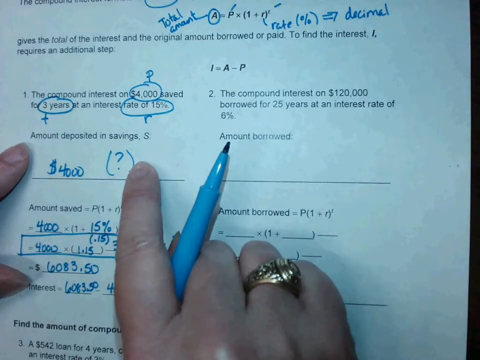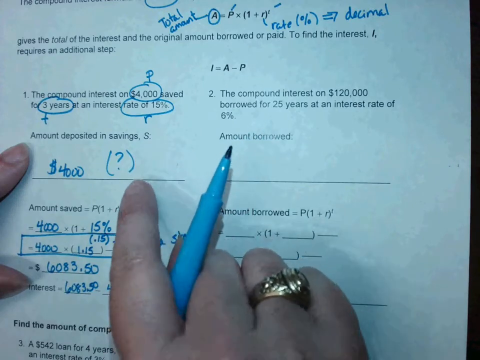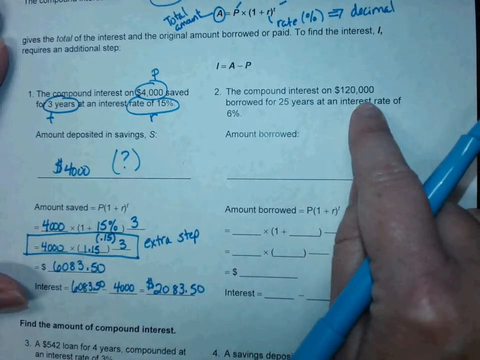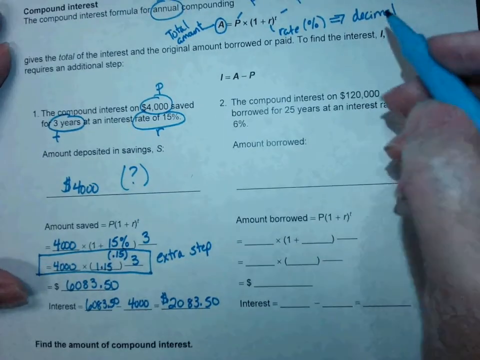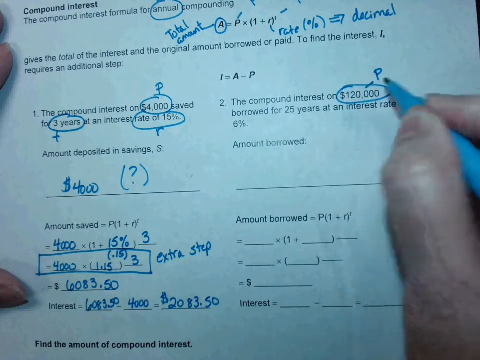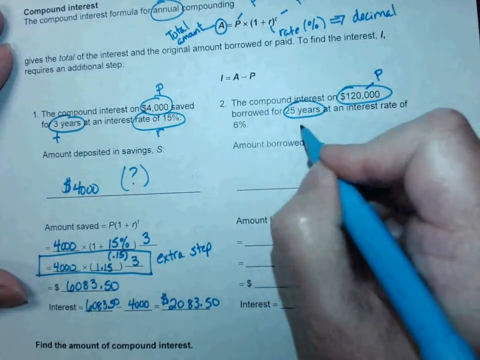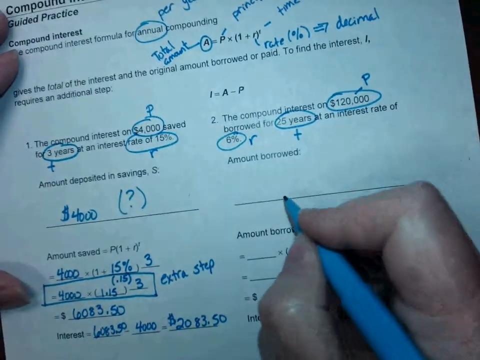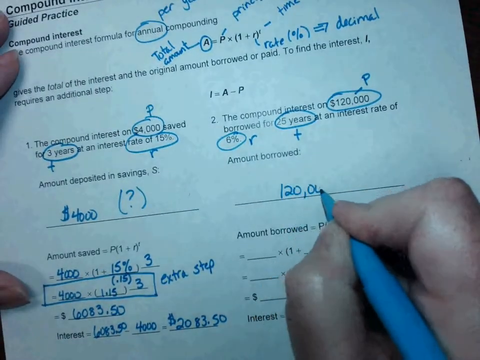Yeah, that's what they mean. All right, so the compound interest on $120,000 borrowed for 25 years. This is my principal. This is my time. And this is my rate. The amount borrowed is $120,000.